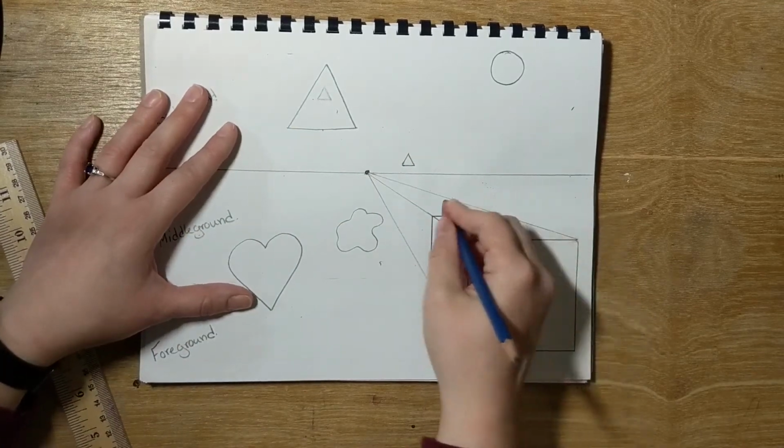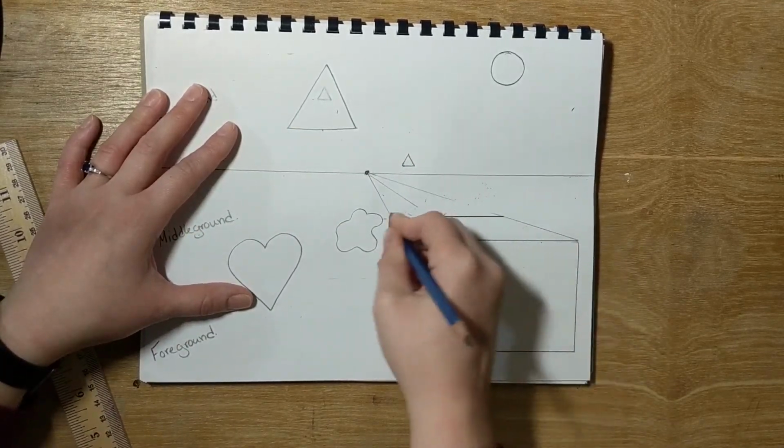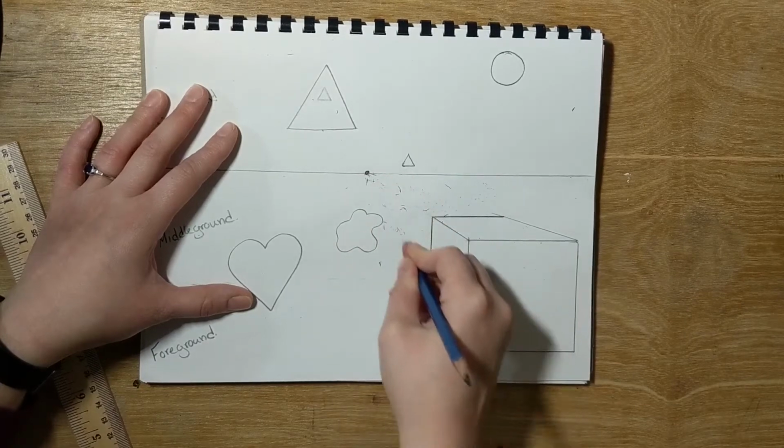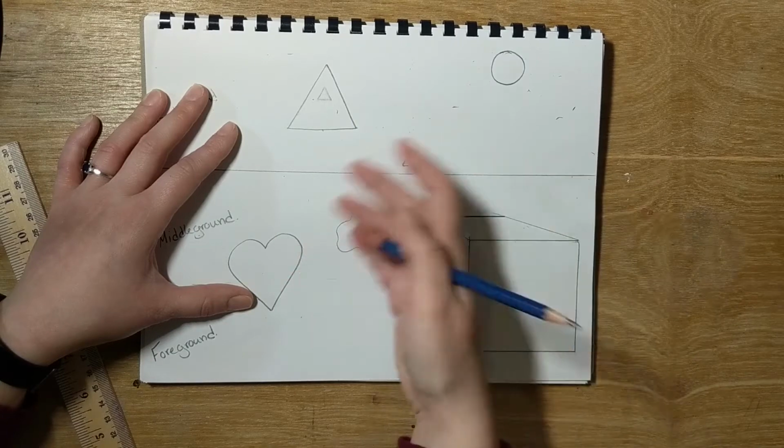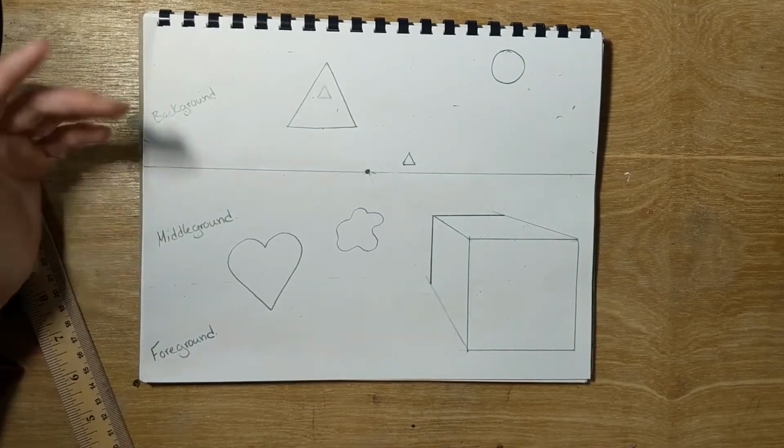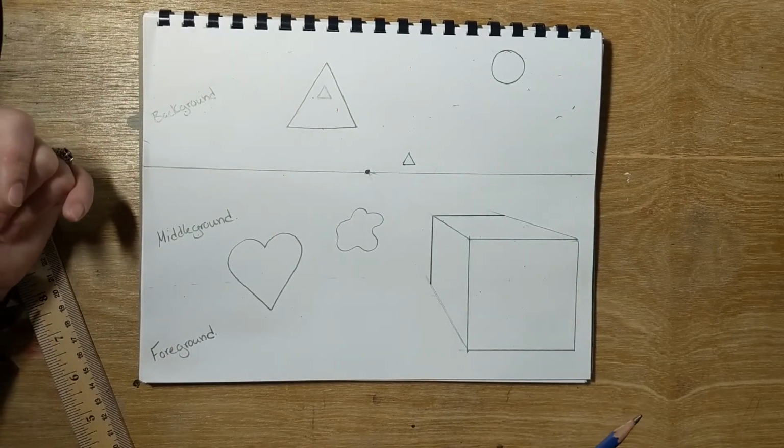Okay, and it should look something like that. Then erase the rest of your cube. Now, I just realized I didn't do any overlapping.